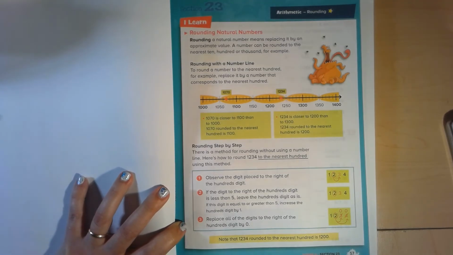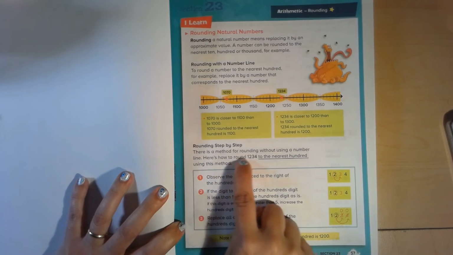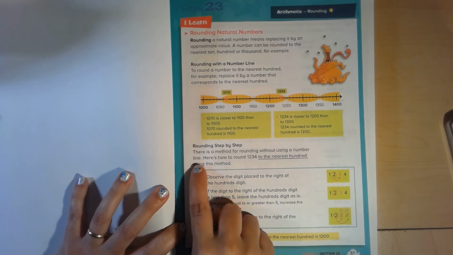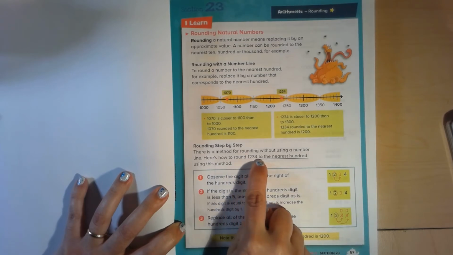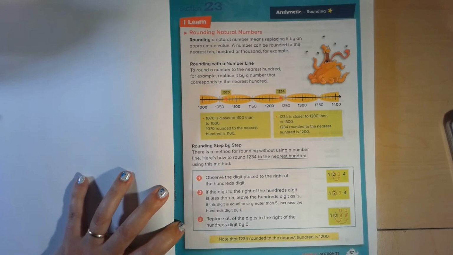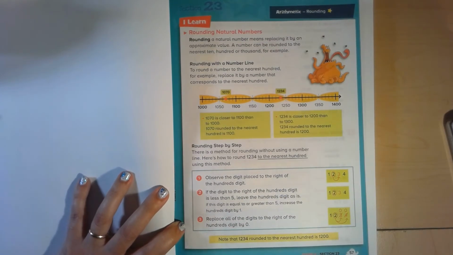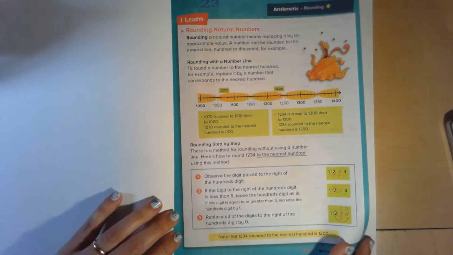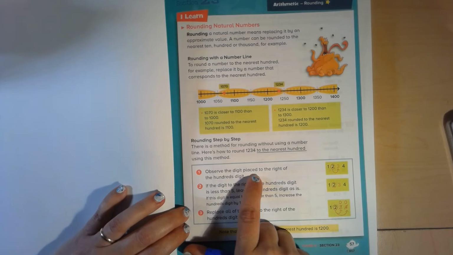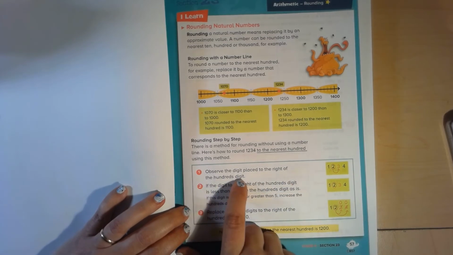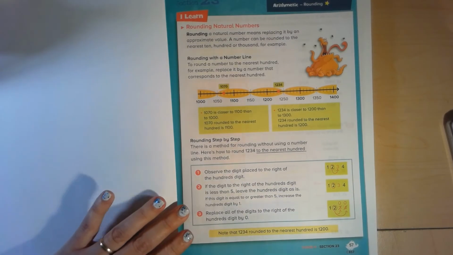So let's learn how to round step by step. There is a method for rounding without using a number line. Here's how to round 1,234 to the nearest 100, so they chose the hundreds, using this method. So the first thing, observe the digit place to the right of the hundreds digit.